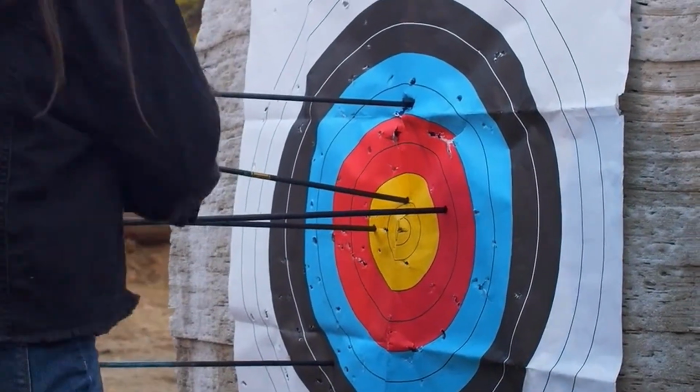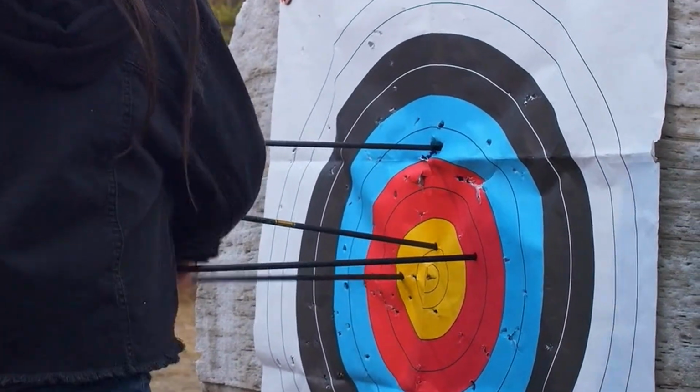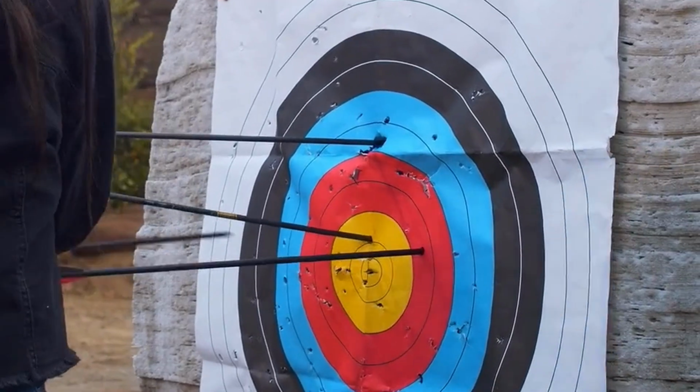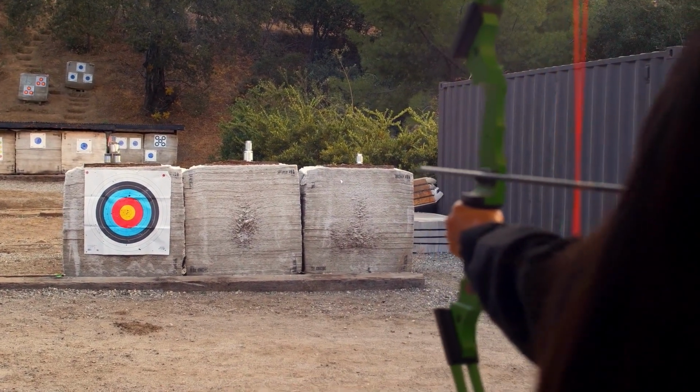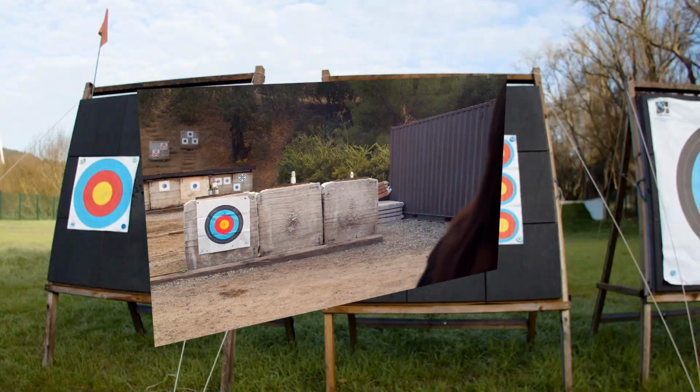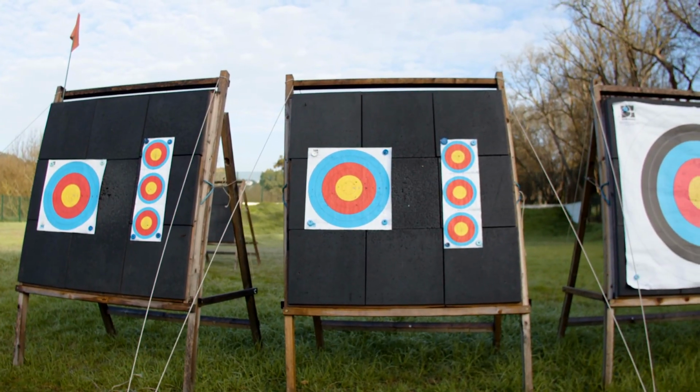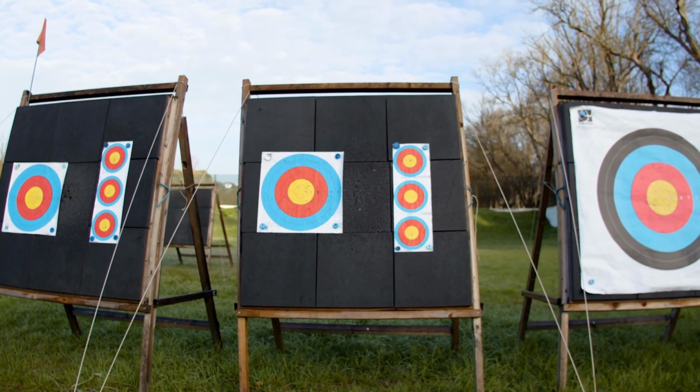Sure, some of your arrows are closer to the center, but some are near the edges, while some miss the rings completely. Okay, but I bet the next one will hit the bullseye. You're on. Dang. I felt like I did the exact same things as the shot before, but it didn't land in the same place.